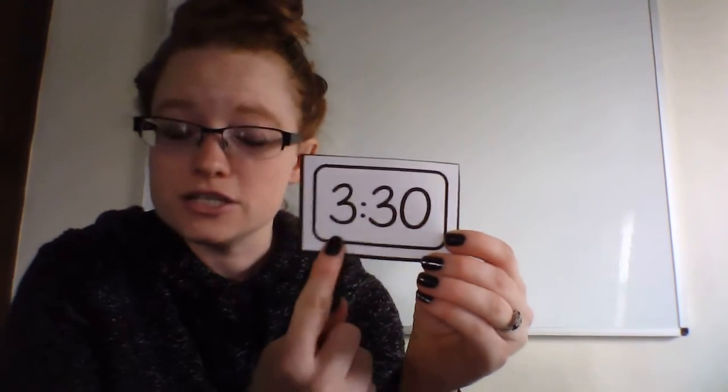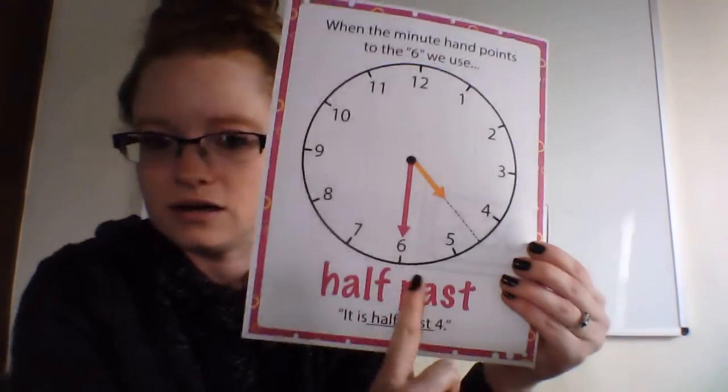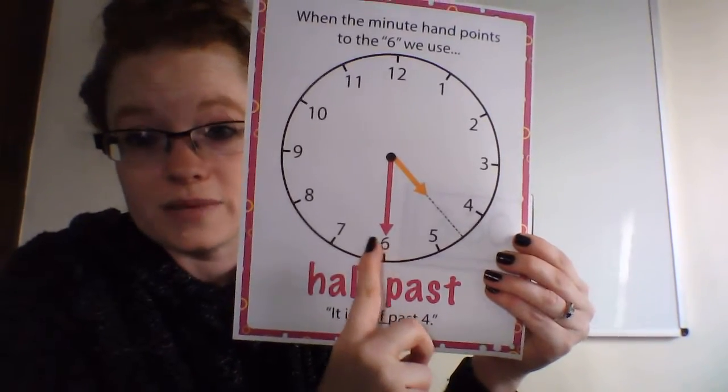What that could look like is, I do believe I have, we'll use the 3:30 one. So on a digital clock, it would say 3:30. When your minute hand is on the 6, it is 30 minutes past, because there are 60 minutes in an hour. So half of that is 30. So when you're on the 6, you're at 6:30 or 4:30.